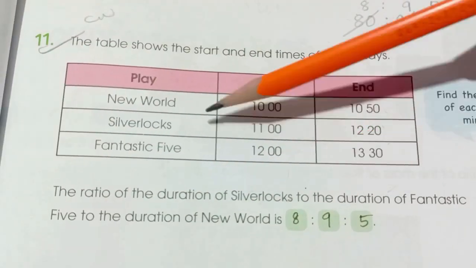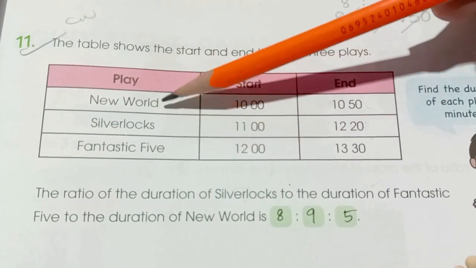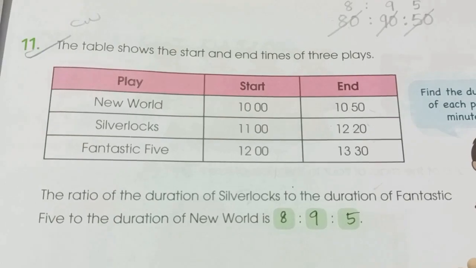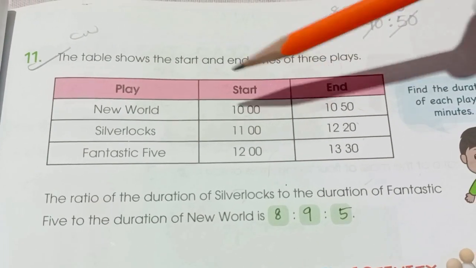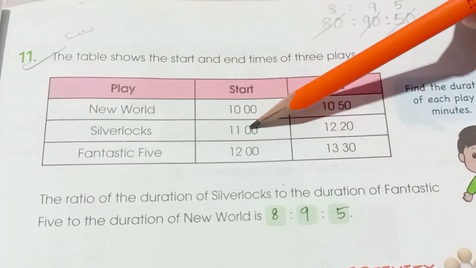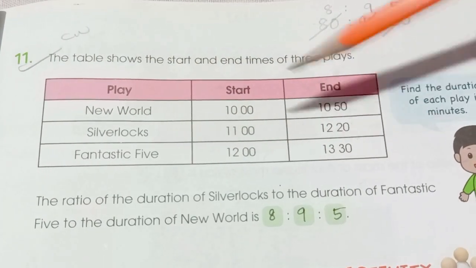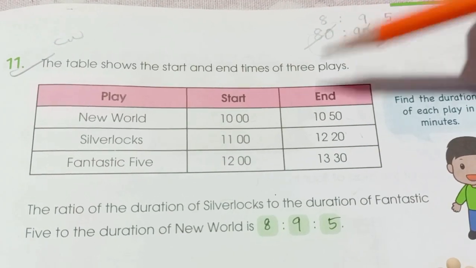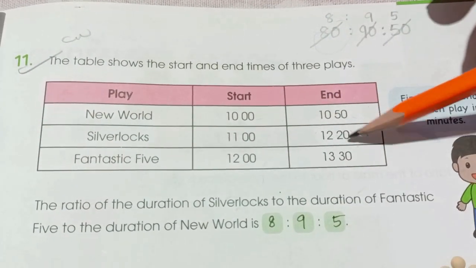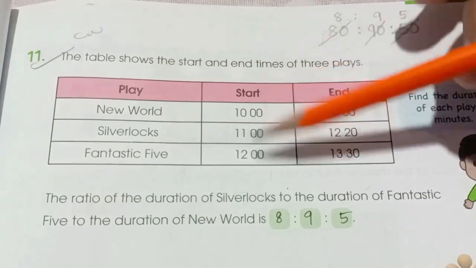So we have to write the duration of Silver Lock, Fantastic 5 and New World. Before writing the duration, first we have to find the gap between the durations. Silver Lock is from 11 to 12:20. So from 11 to 12:20 we have 80 minutes, because 1 hour is 60 minutes, 60 plus 20 is 80.